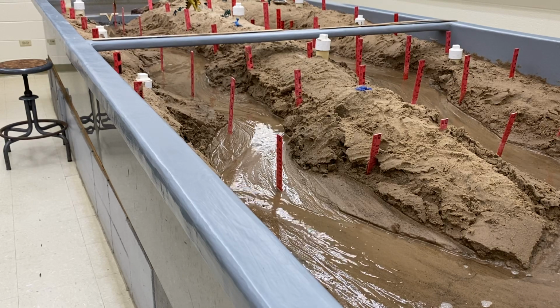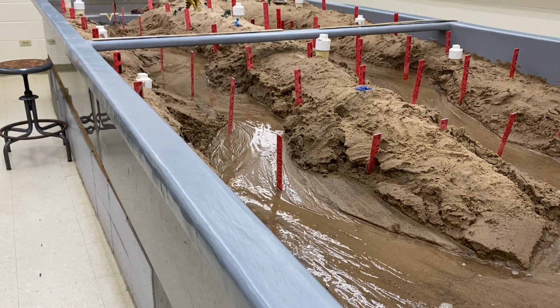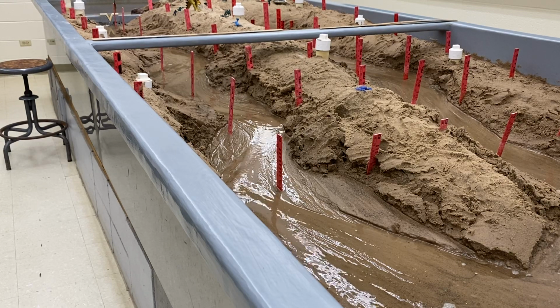So take a few moments, pause the video, and sketch in the space provided a meandering stream with 2 meanders, 2 point bars, 2 cut banks, and then label the floodplain. And also indicate where the erosion and deposition are happening.